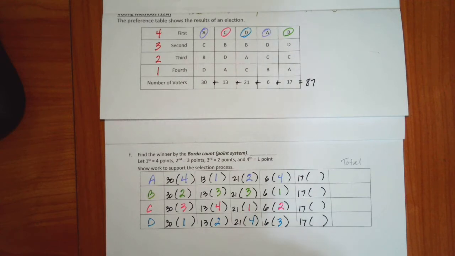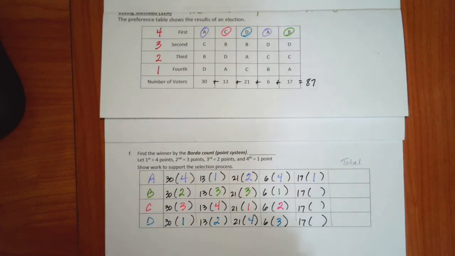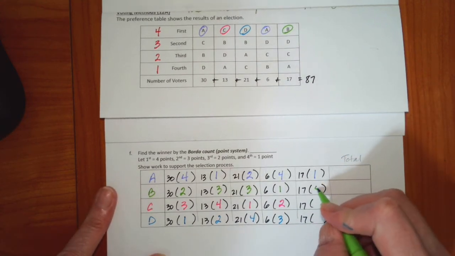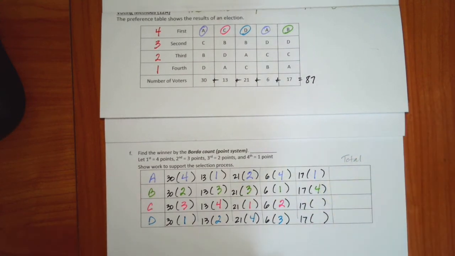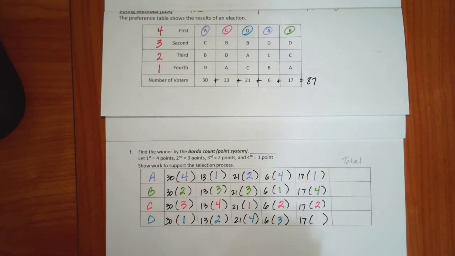And then the last column, A came in last place, so only gets 1 point per 17 votes. B came in 1st place, so gets 4 points. C came in 3rd place, so gets 2 points. D came in 2nd place, so gets 3 points.